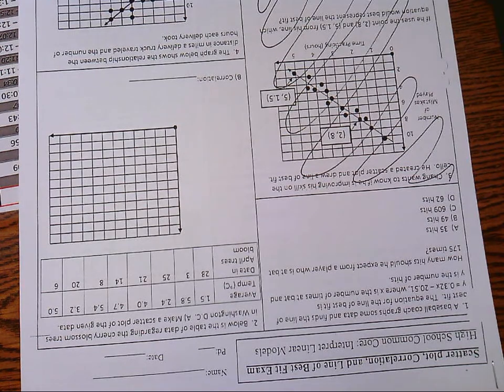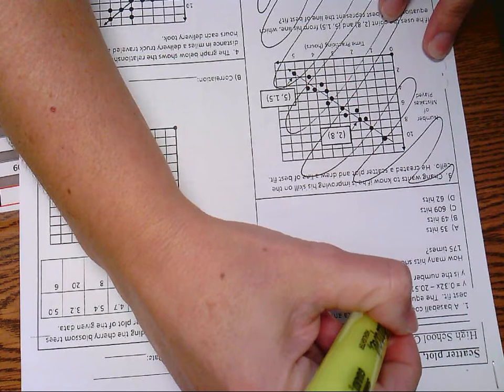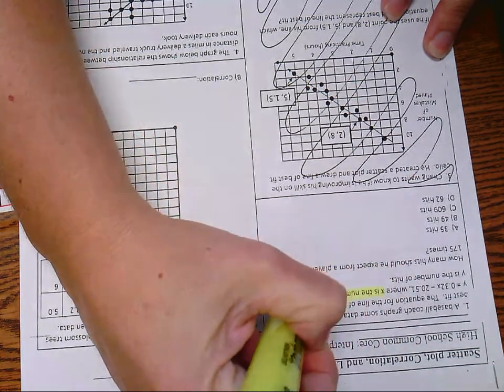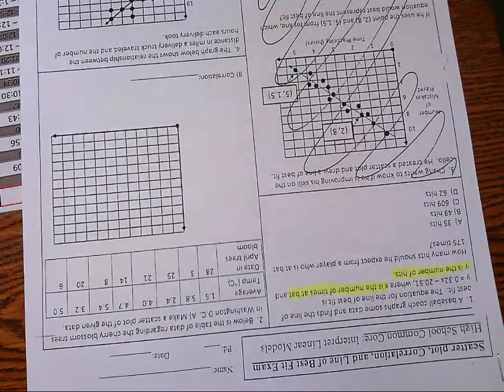So number 1: a baseball coach graphs some data and finds a line of best fit. The equation for the line of best fit is y equals 0.32x minus 20.51, where x is the number of times at bat and y is the number of hits. Well, that looks like important information, so I'm going to highlight that, or you can underline or circle. So x is the number of times at bat and y is the number of hits. That's information I'm going to need to know probably to solve this.